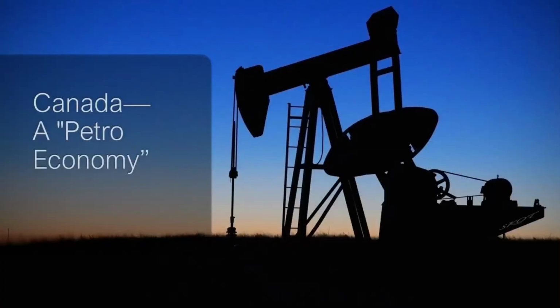Over the past few years, many economic analysts started to pinpoint Canada's dependency on energy and commodities, like mining, natural resources, and agriculture. These are the primary sectors that drive overall economic growth.